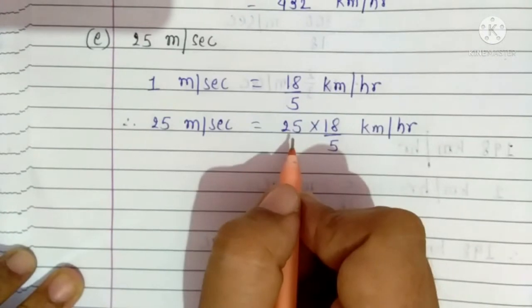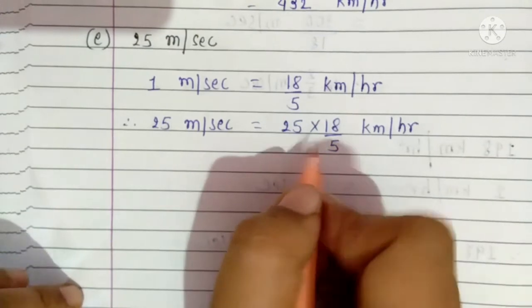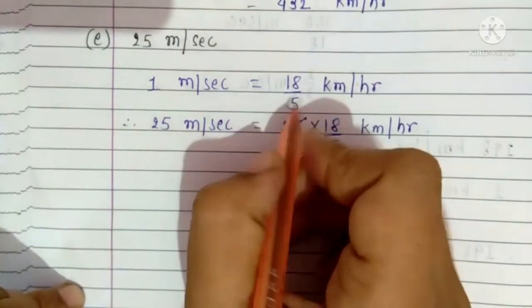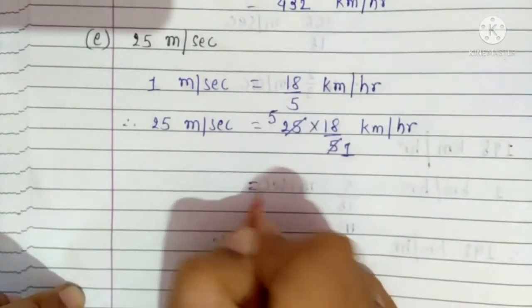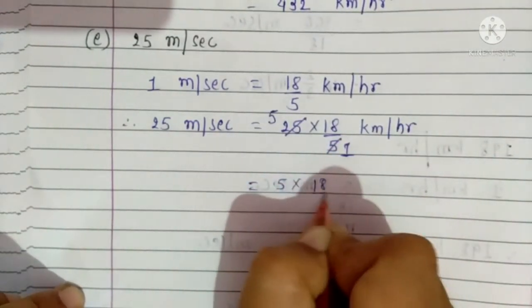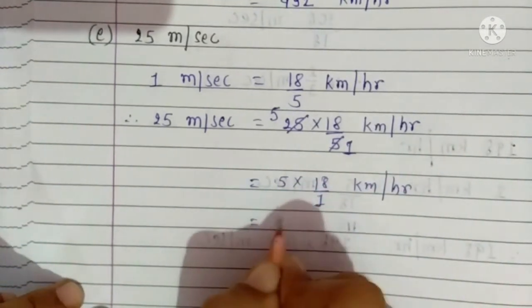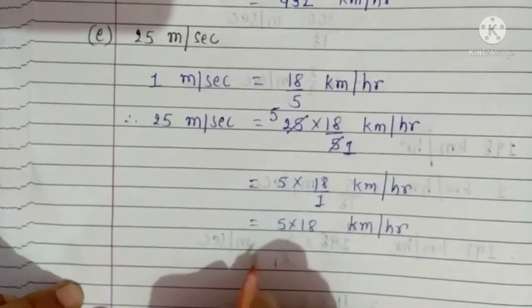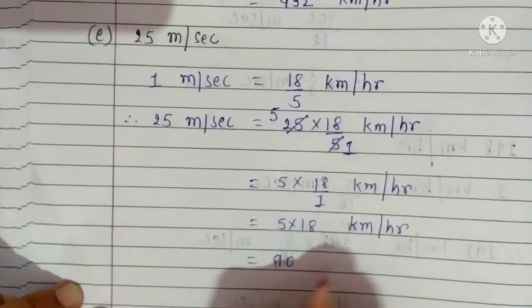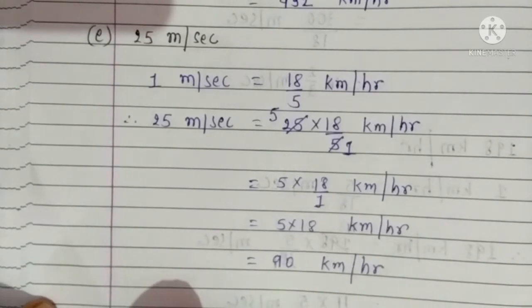तो हम यहाँ पे ऑब्जर्व कर सकते हैं कि 5 इज़ अ कॉमन फैक्टर ऑफ 25 एंड 5. सो हम दोनों को 5 से डिवाइड करेंगे तो यहाँ पे हमें क्वेश्चन मिलेगा 5 एंड यहाँ पे हमें क्वेश्चन मिलेगा 1. सो 5 मल्टीप्लाई बाई 18 अपॉन 1 kilometer per hour and this is equal to 5 multiplied by 18 kilometer per hour. So 18 5s are 90 kilometer per hour. So remaining sums of question number 2 you will do in your homework.